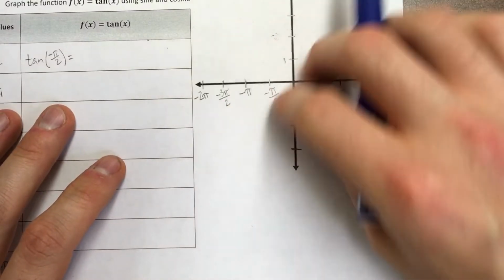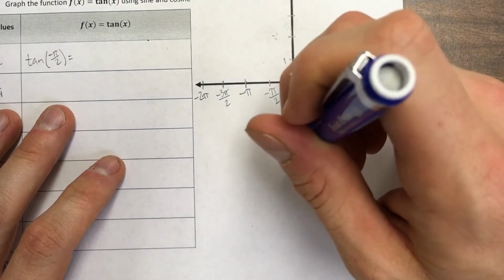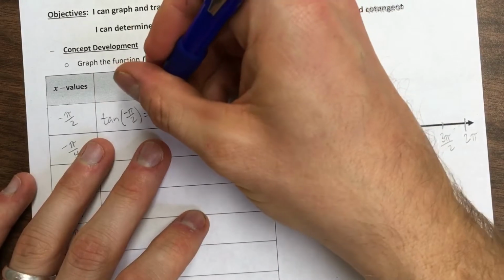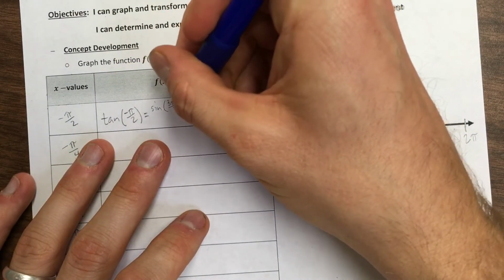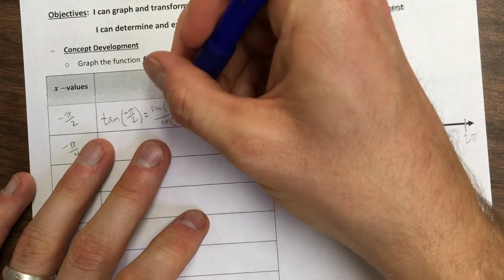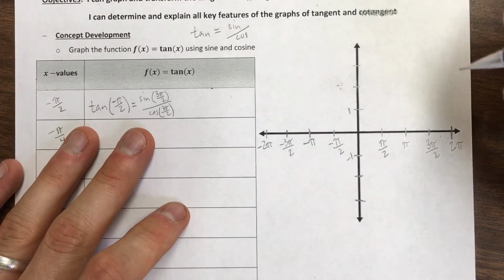If I'm at negative pi over 2, if you think of this as the axis on our unit circle, pi over 2 is here, which means negative pi over 2 is here. Coterminal with 3 pi over 2. So we can do sine of 3 pi over 2 divided by cosine of 3 pi over 2.